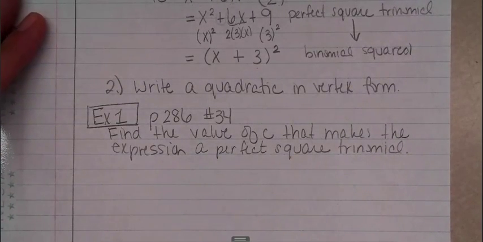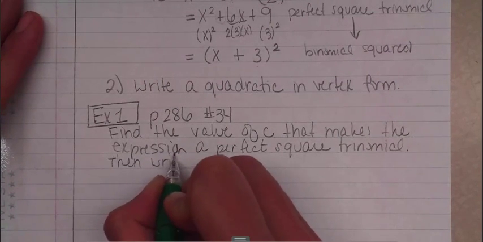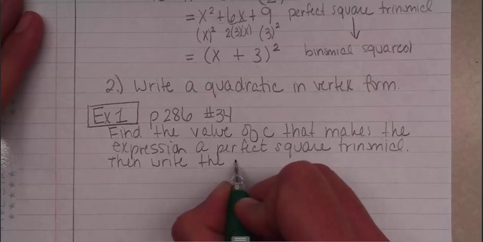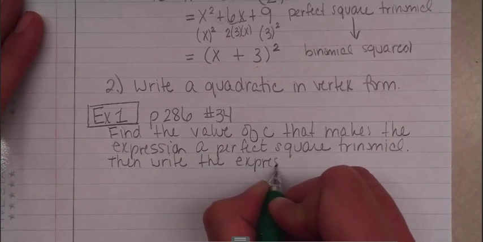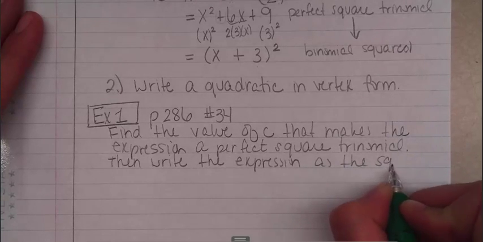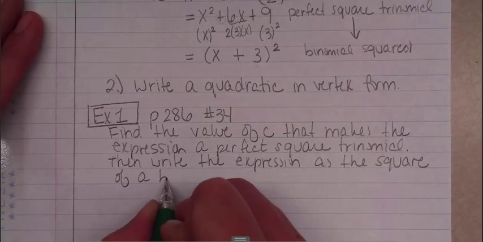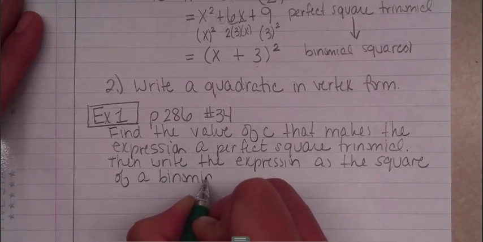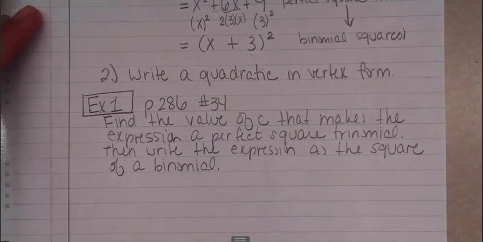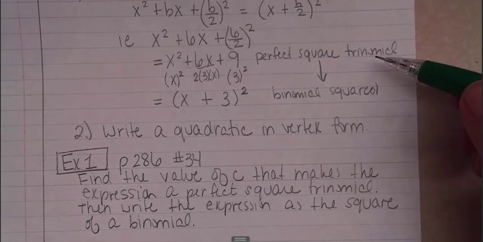Then write the expression as a square of a binomial. That's basically exactly what I did here.